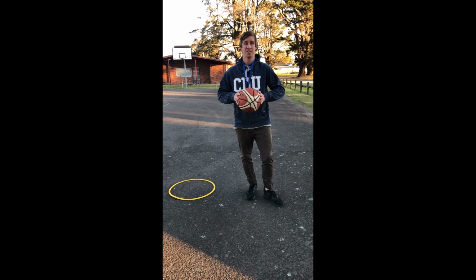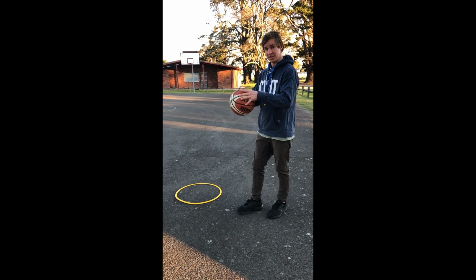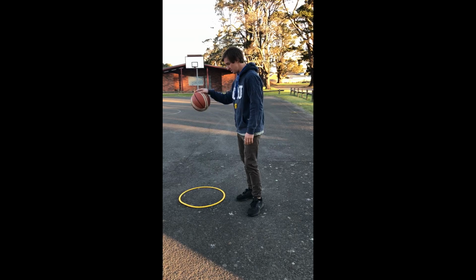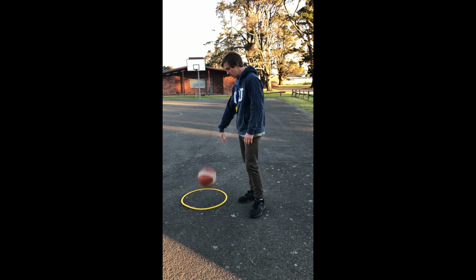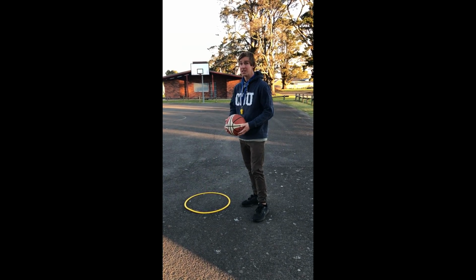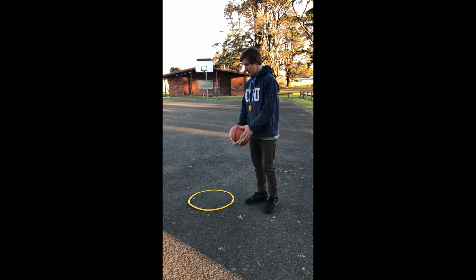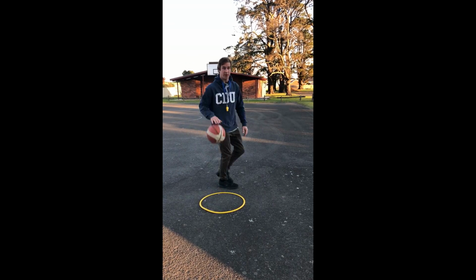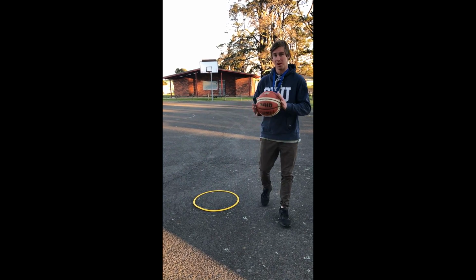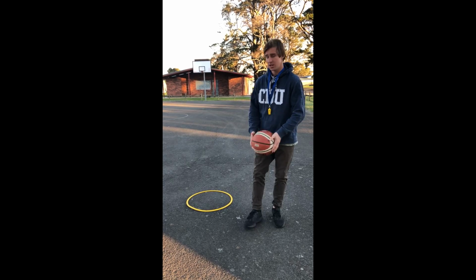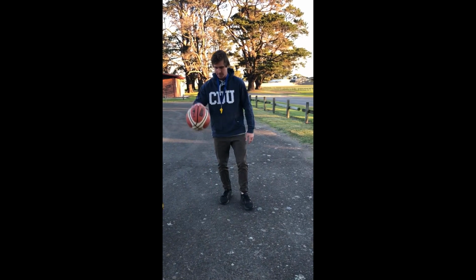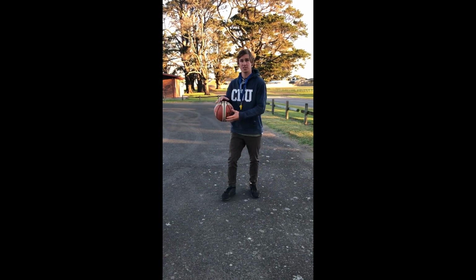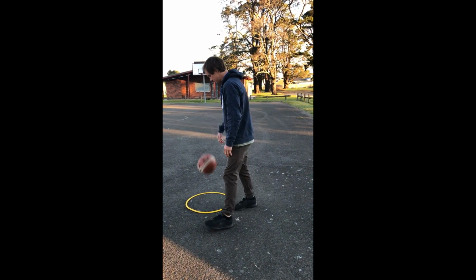Alright, for the next part of the lesson, we're going to try bouncing or dribbling the basketball inside the hoop, just like this. If you find that a little bit too easy, which some of you might, I want you to try and dribble the ball while walking around the hoop. If you're having trouble with that or struggling in any way, just remove the ball from the hoop and just try bouncing the ball in an area and taking small steps until you feel confident and coming back to the hoop.